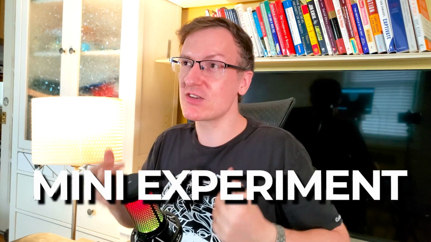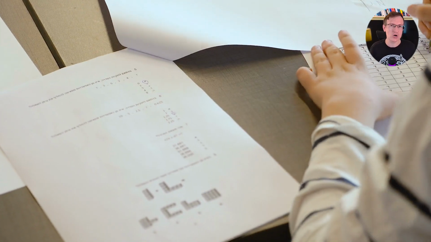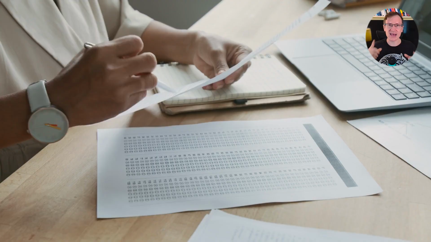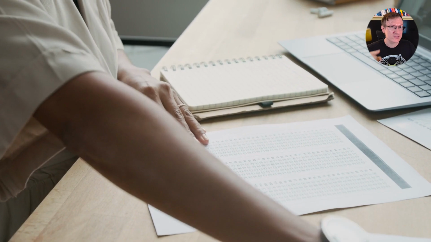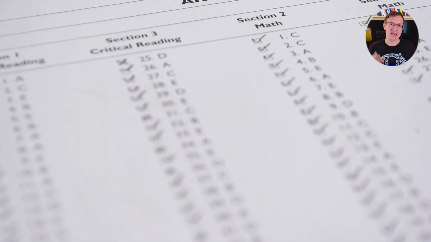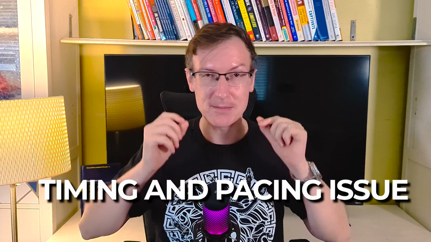So how do you determine which of these factors has the biggest impact? Well, one method I've used that has been particularly effective is to essentially run a mini experiment. I would have the student do some questions of the type they got wrong, time them, ask them for their answers and check them, and then give them a few extra minutes to go back and check to see if they would change any of those answers. If after using the extra time they got more answers right, then it's not likely to be a knowledge issue. Instead, it's likely to be a timing and pacing issue.